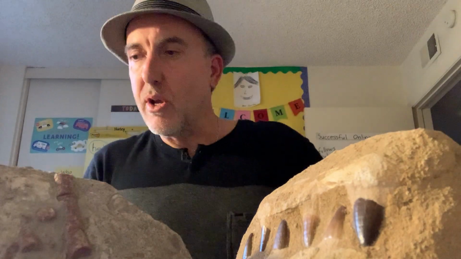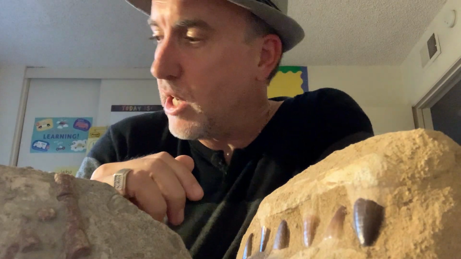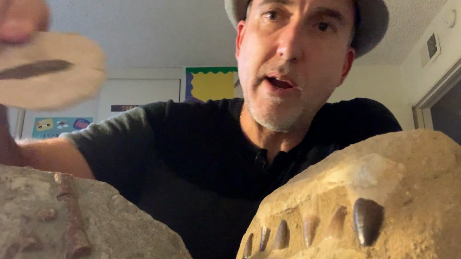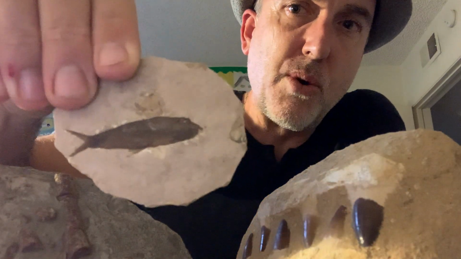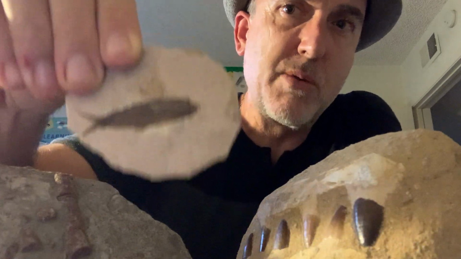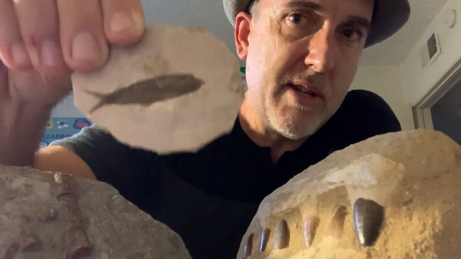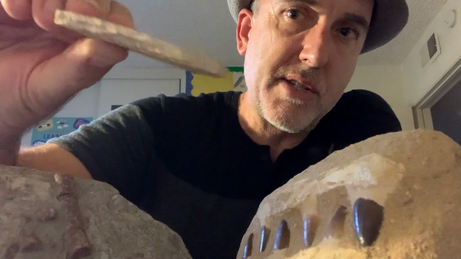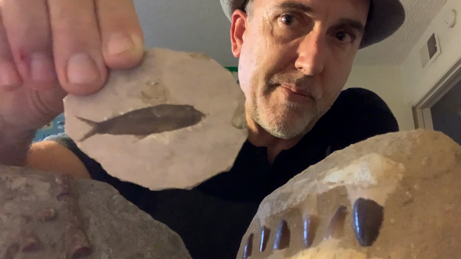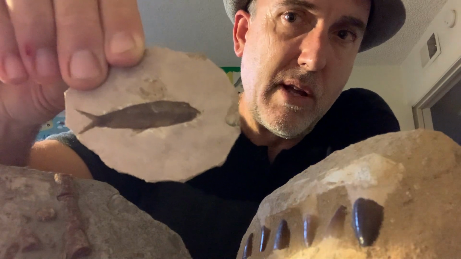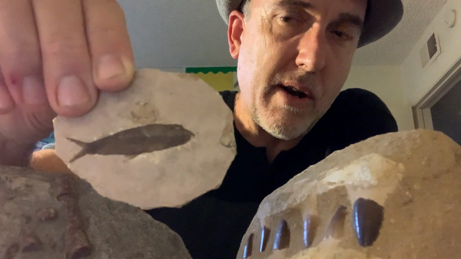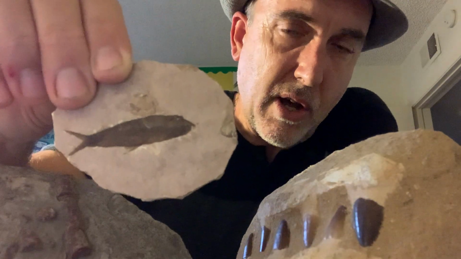All right. Really quick, I want to show you a couple more fossils that you might be interested in. We have a prehistoric fish. This was a freshwater fish, not a saltwater fish. So this was a fish that lived in a lake millions and millions of years ago. Notice the sedimentary rock. It's flat. It has layers. So we have a prehistoric fish, freshwater, not ocean, that lived millions of years ago.